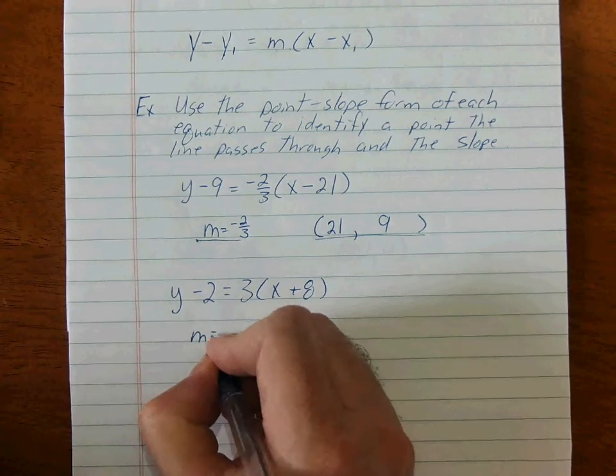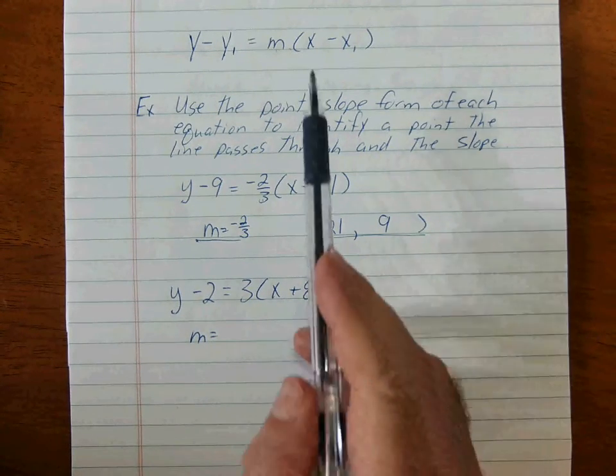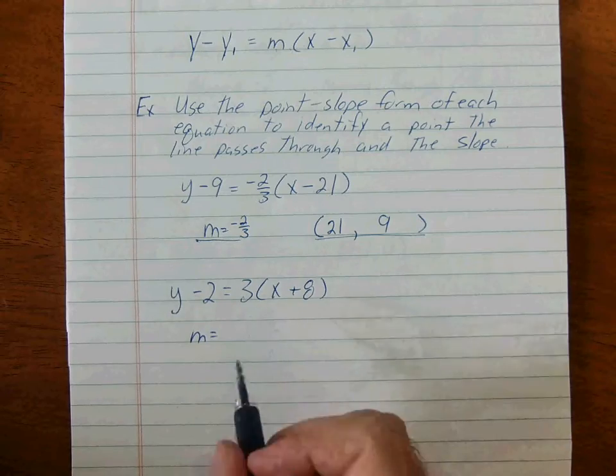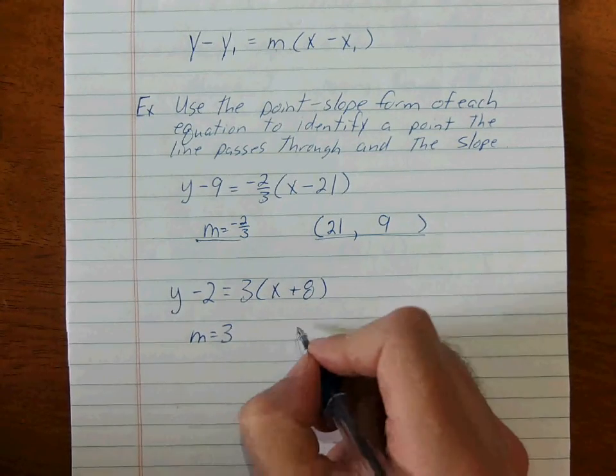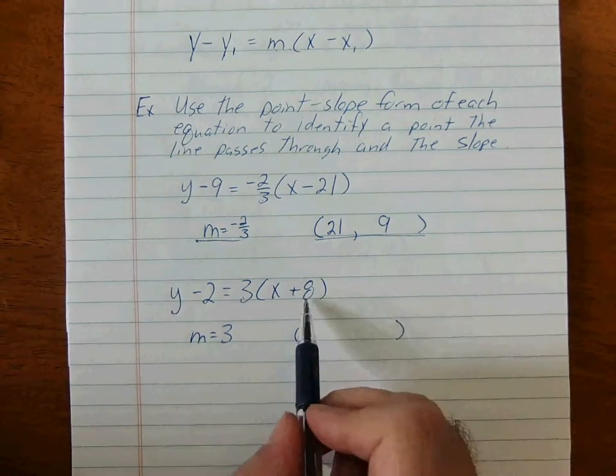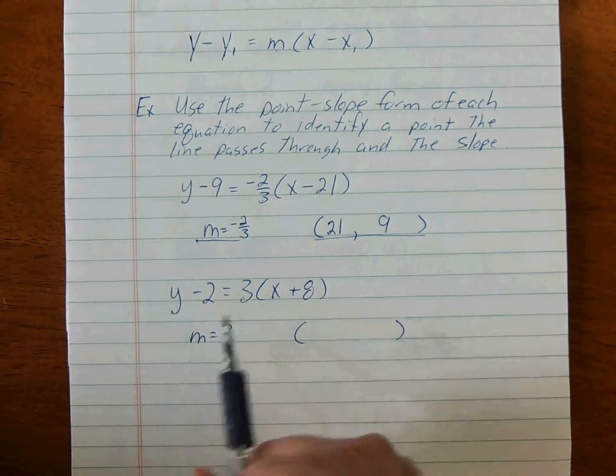So once again, let's find your slope first. Slope is actually pretty easy. It's the number in front of your parentheses. So it's 3. The point, so you have this +8 and a -2.